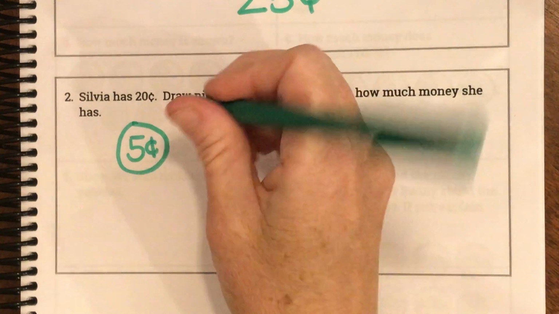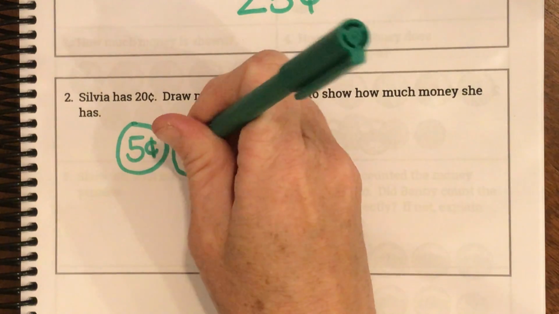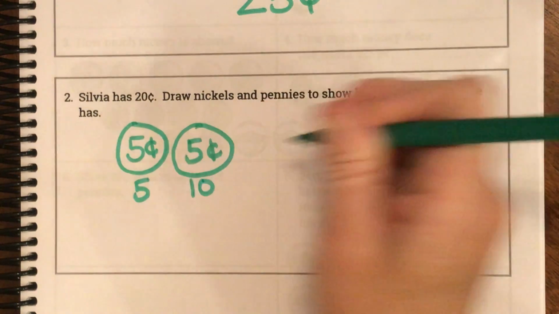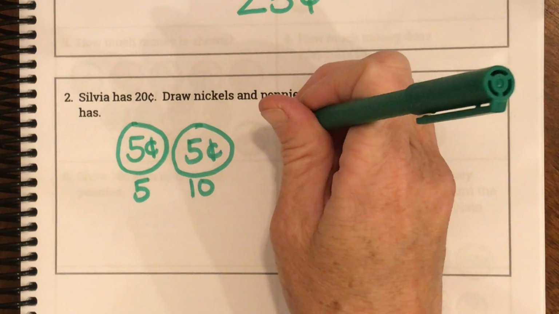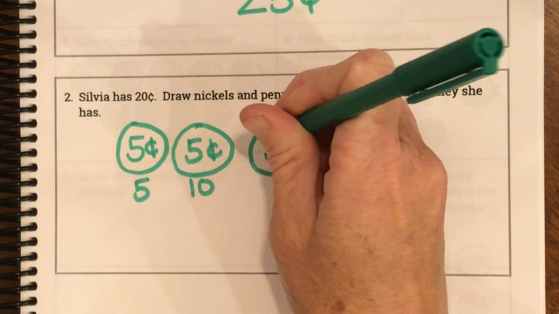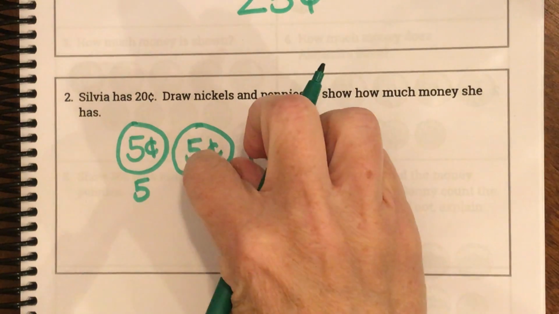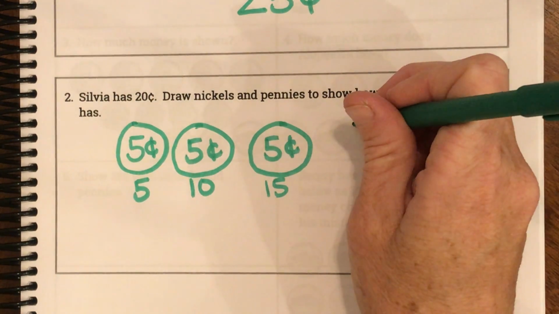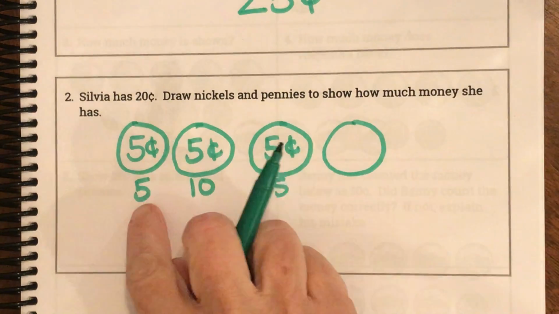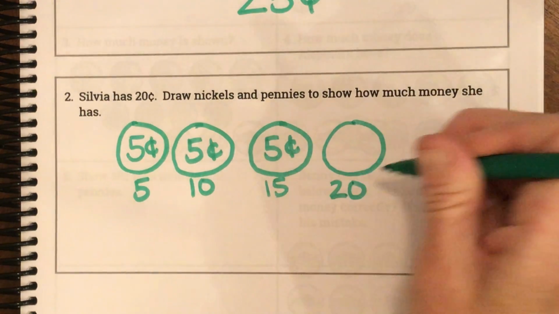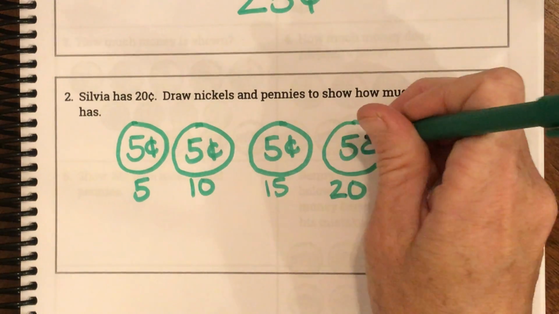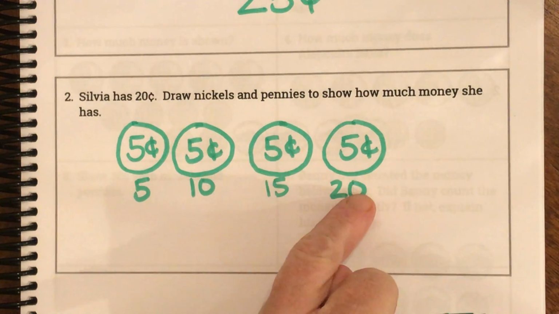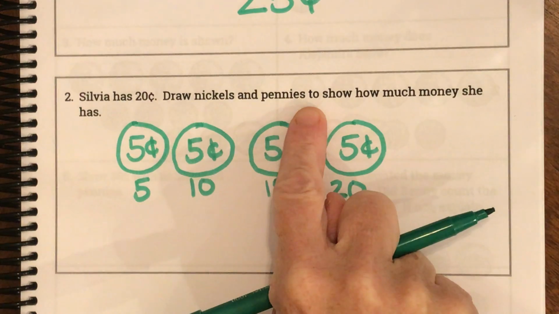Okay, can we add another nickel? Sure, let's add another nickel. And we're going to put 5 cents inside. So we have now, how much money do we have? We have 5, 10. Ooh, could we add another nickel? We could. Let's add another nickel. 5, 10. Ooh, that would give us 15 cents. Could we add even another nickel? We could. Because 5, 10, 15, if we added another nickel, we would be at 20 cents. So 4 nickels, 1, 2, 3, 4 nickels gave us 5, 10, 15, 20 cents. So we didn't use pennies.